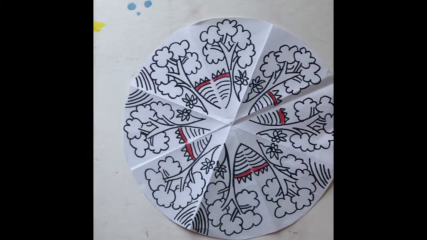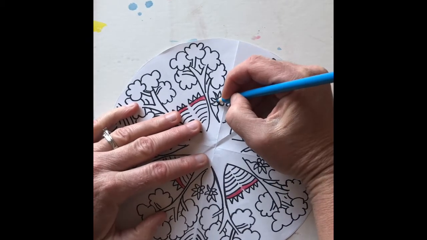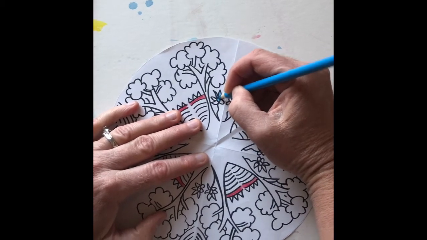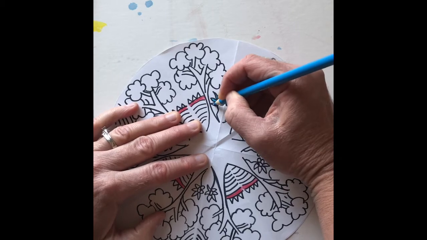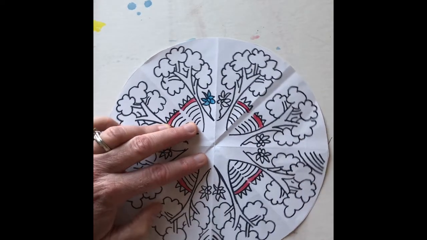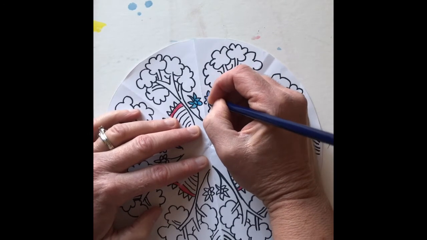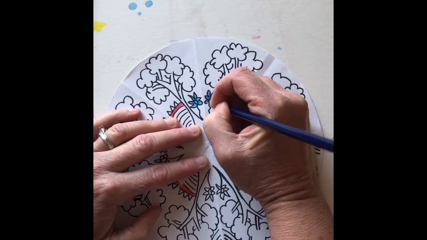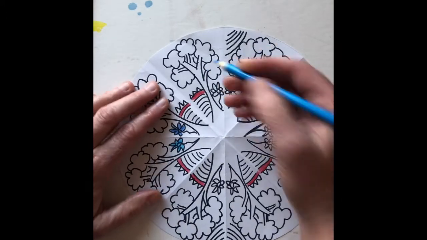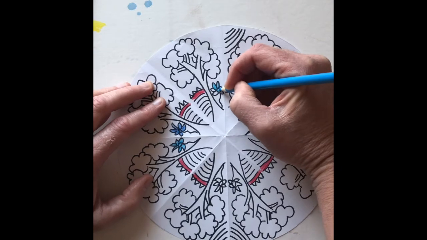Or let's say you wanted to do something a little different. Maybe you want each flower to be a different color on your design. You could also do like a pattern. So I could have a blue flower, and then maybe a dark blue flower, and then maybe I'll go back to my light blue flower, and then do my dark blue flower. It's up to you. I want you to enjoy coloring this.